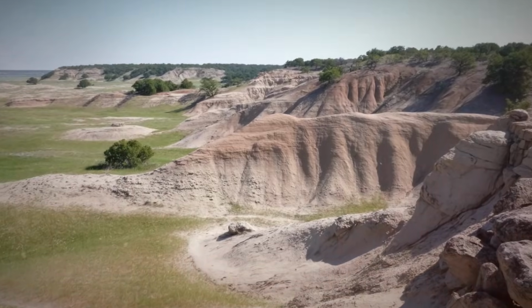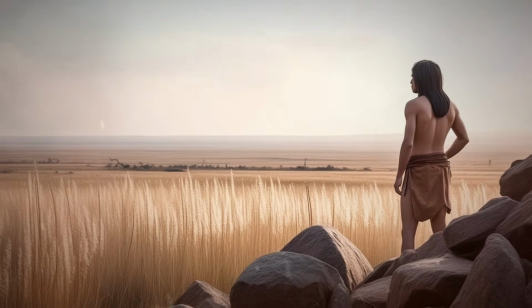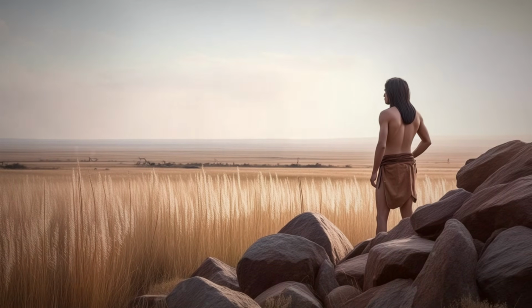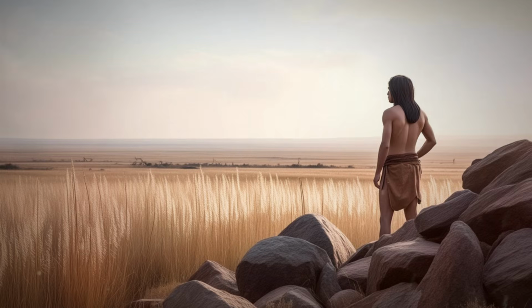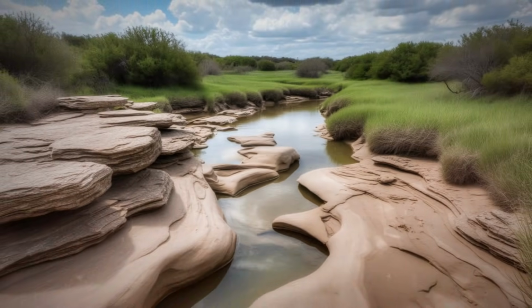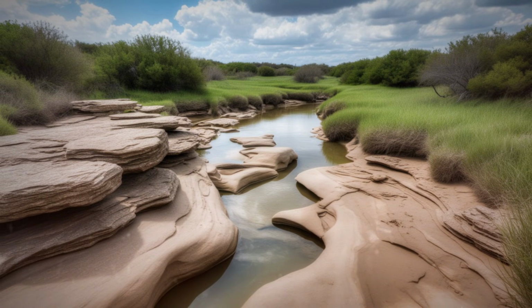Edwards Plateau chert remained an important material and circulated beyond the plateau, but the distances over which it traveled appear reduced compared to earlier periods. Marine shell from the Gulf Coast does appear at interior sites, indicating that some exchange continued.